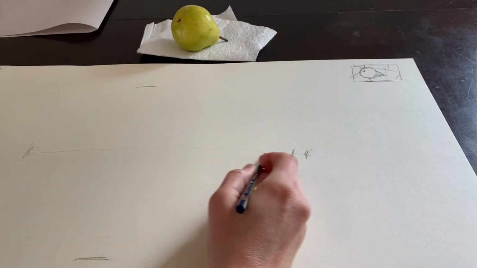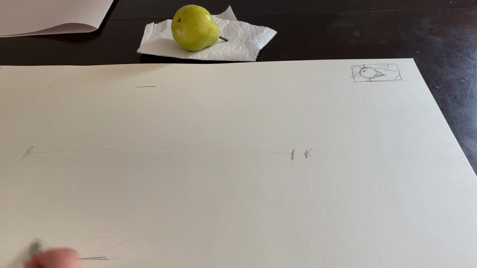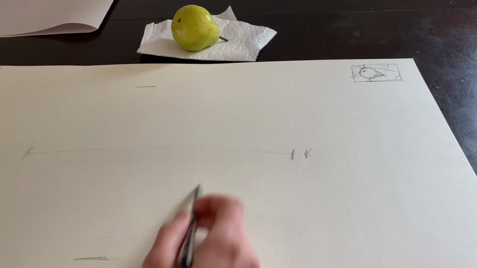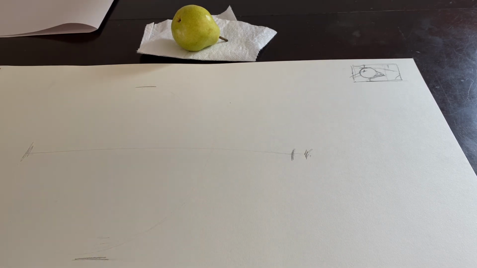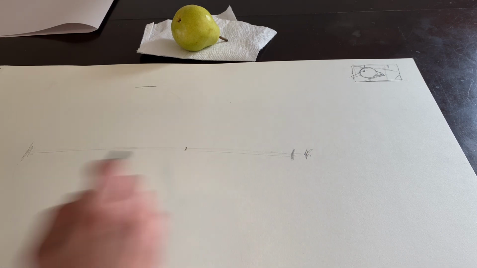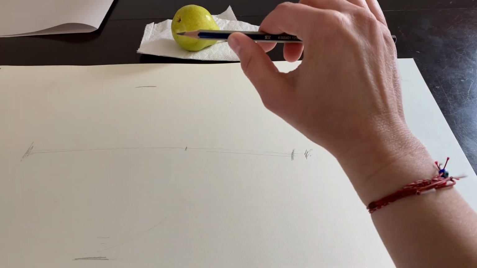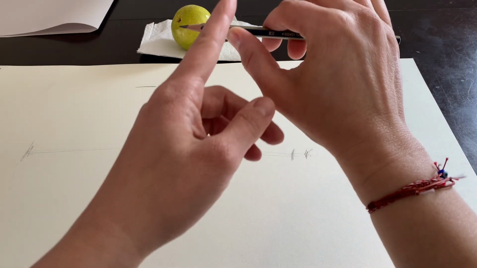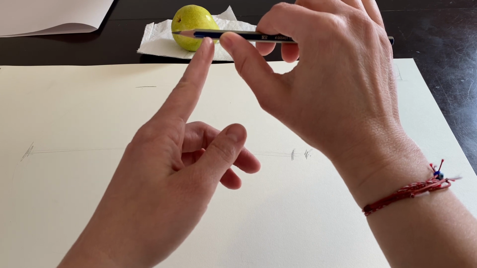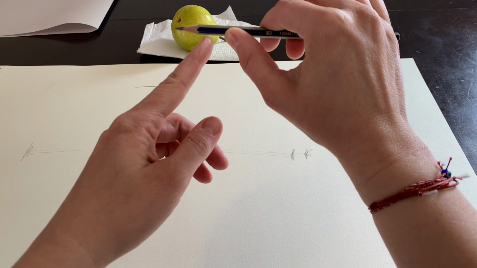So if I think about this width, I'm thinking, when does this big circular part of the pear terminate? Like, where does it stop? And in terms of this width, it's about halfway is what I'm seeing. If I take this measurement, about halfway on that measurement is where this circular part of the pear kind of ends.